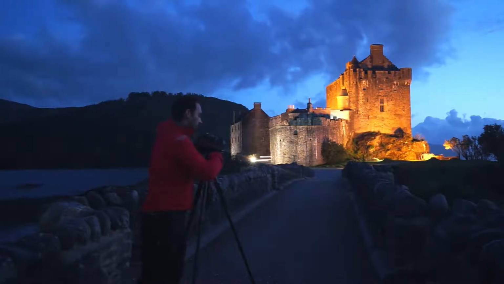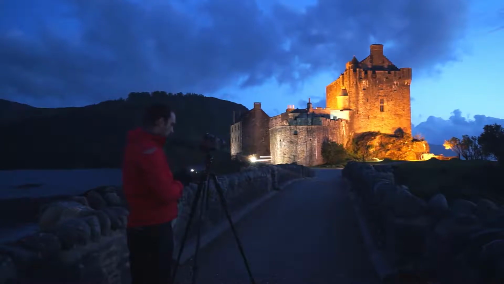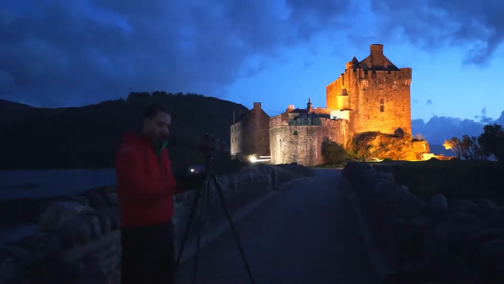I'm using f8. I have an ISO of 100 and my shutter speed is perfect at 4. And so I'm going to take the shots. And so now we have 7 fully developed brackets. Now if you're just going to shoot 5 brackets, we can put our zero exposure at 8 seconds.